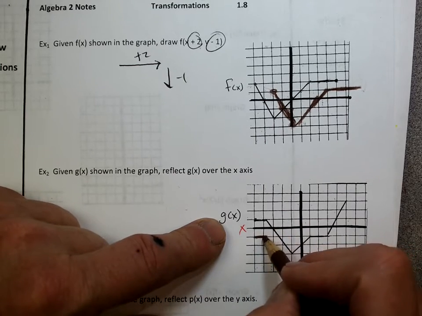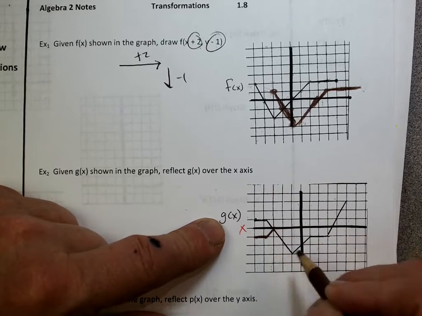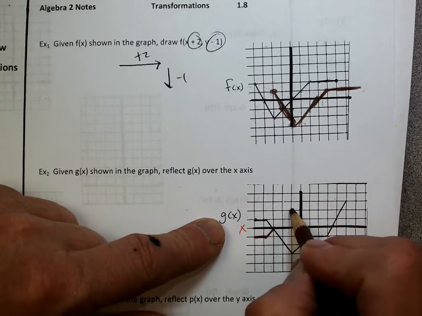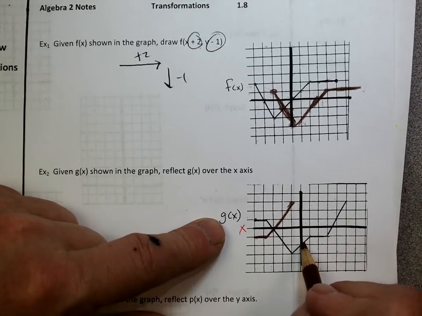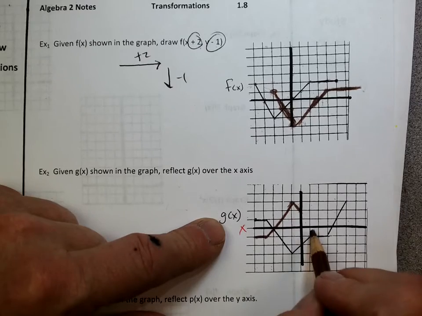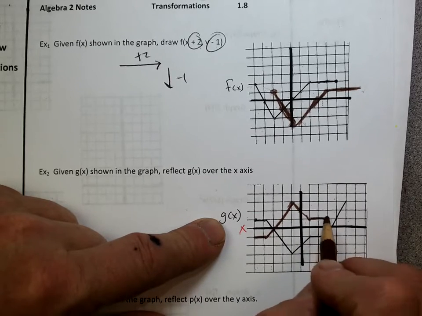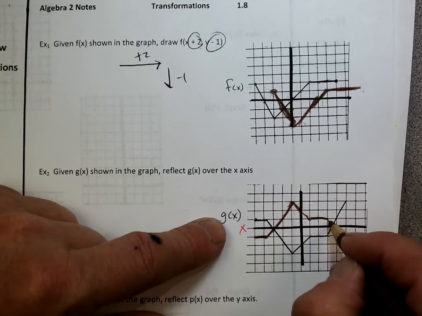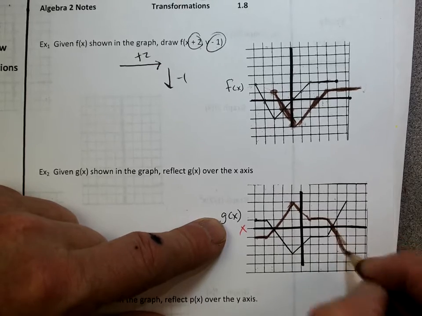This point right here is on the x-axis, so obviously it's not going to be flipped anywhere. This point, which is down 1, 2, 3, will now go up 1, 2, 3, right? This point, which is down 2, is now up 2. This point, which is down 1, is now up 1. Slide across a couple. This point, which is up 1, is down 1. 3. Okay. Can you visually do that?